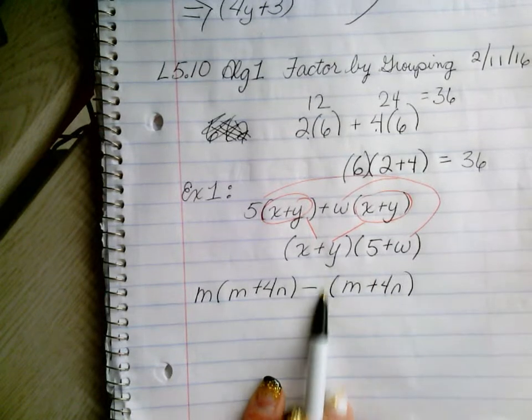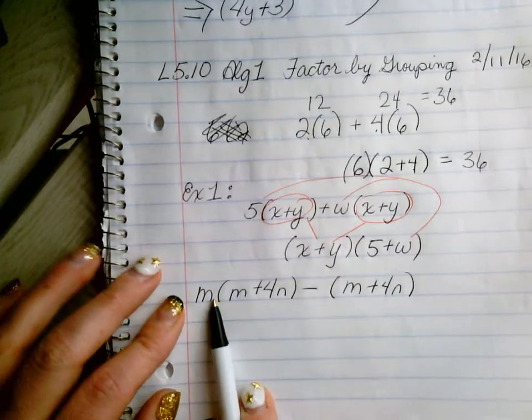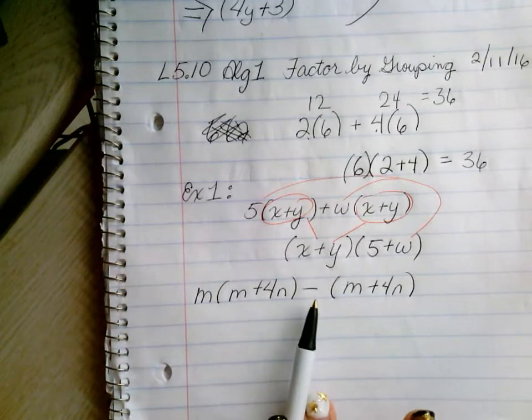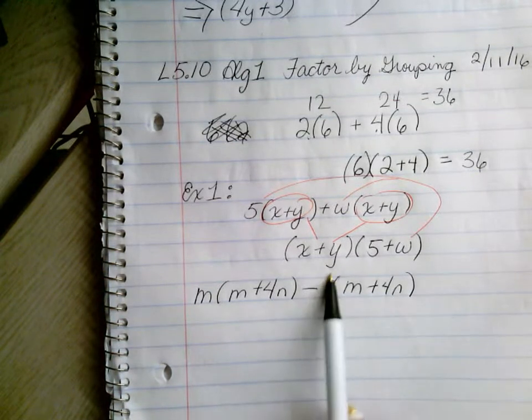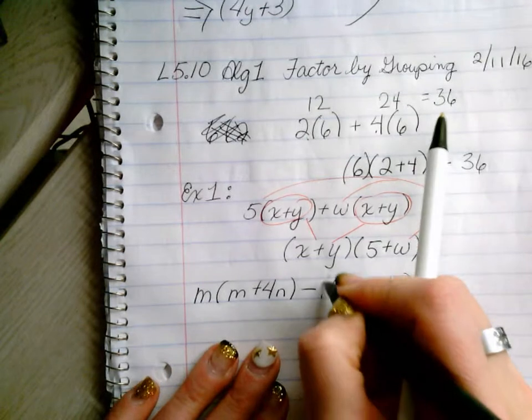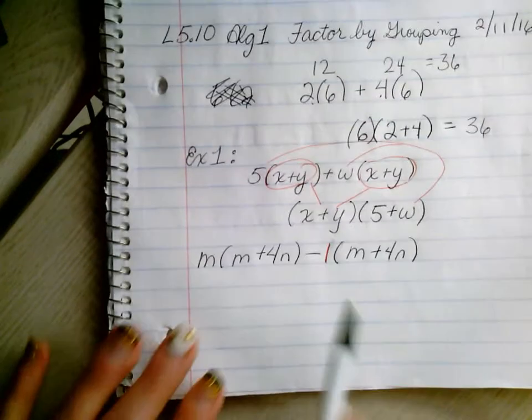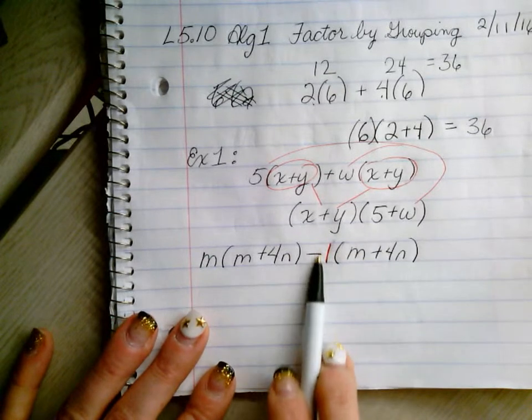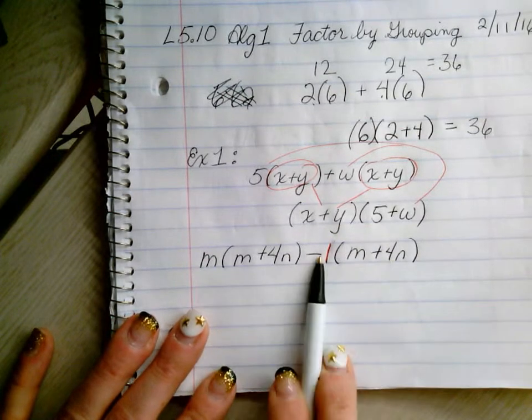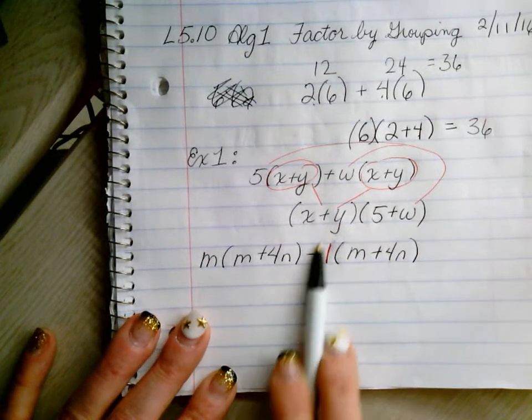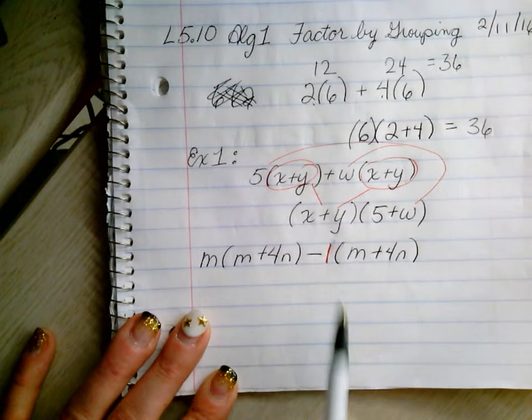There's nothing here. So you might say, well, m times m plus 4n then. No. Since there is nothing here, you insert a 1. Okay? Because that 1 is what is being multiplied over these two pieces. That negative symbol is what's being multiplied over those pieces. So you have to have that 1.